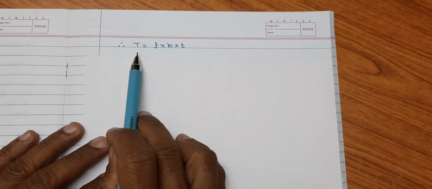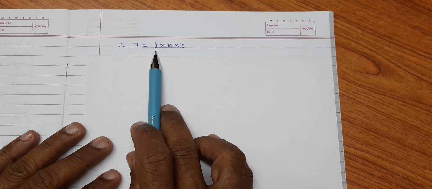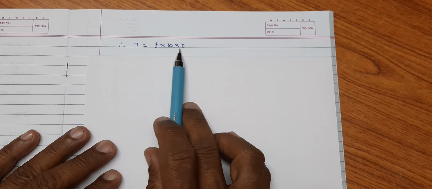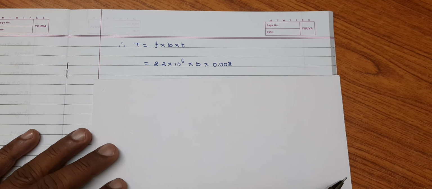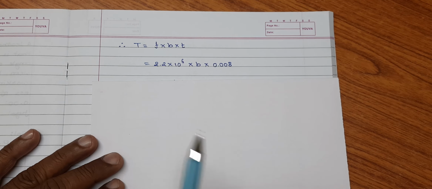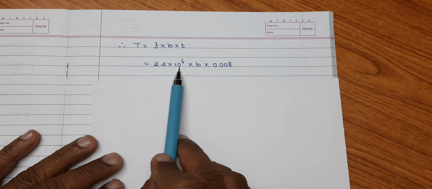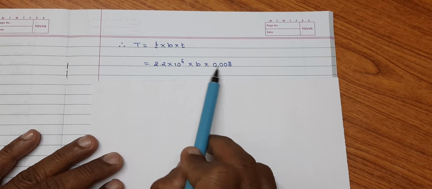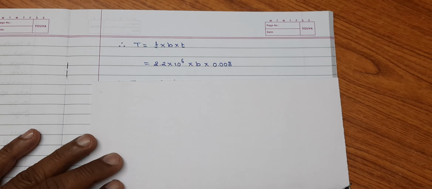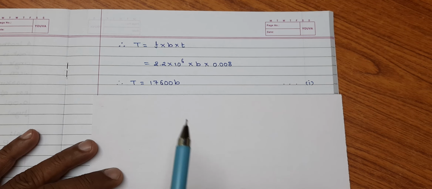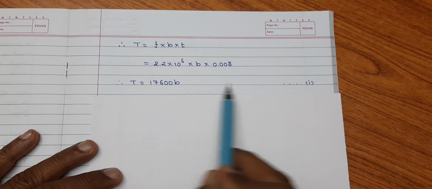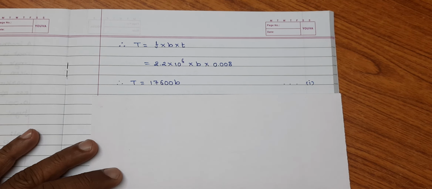So T is equal to maximum working stress F into cross-sectional area, that is B into t. So substituting these values, F is 2.2 into 10 raised to 6, B is to be found out and t is 0.008, we found T is equal to 17,600 times B. Let us say this is relation 1.